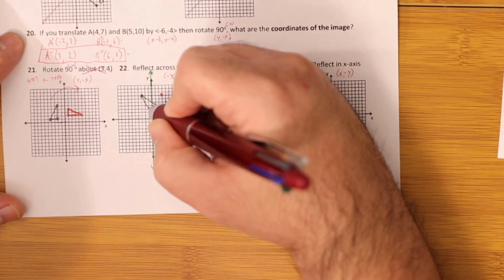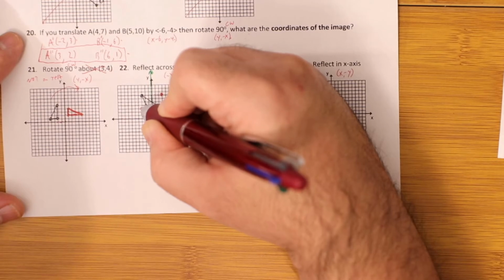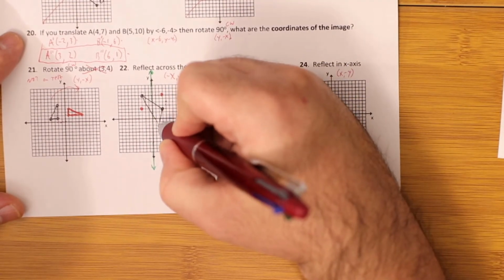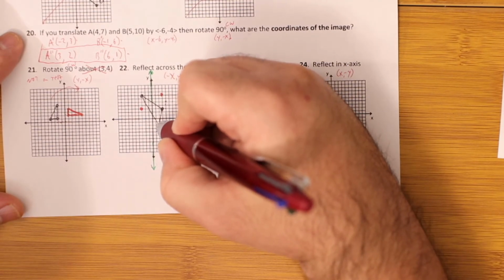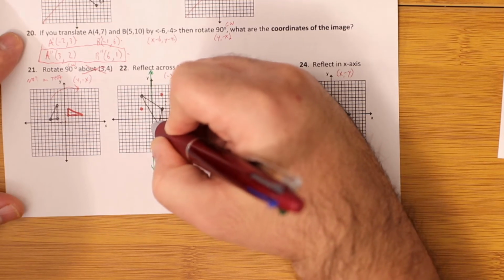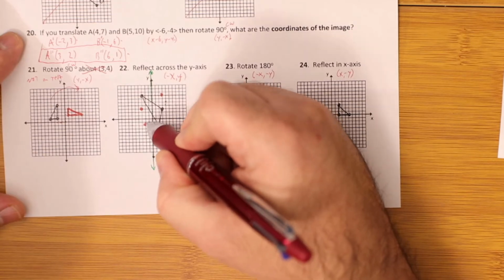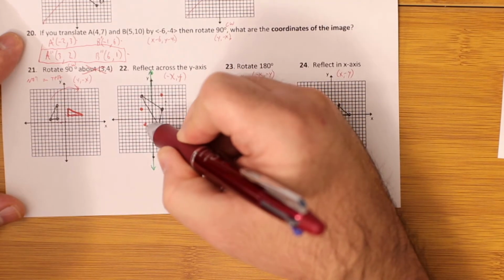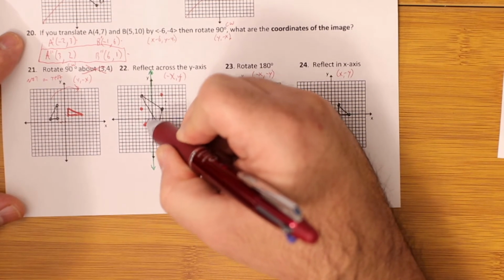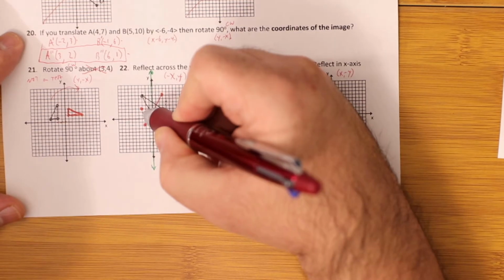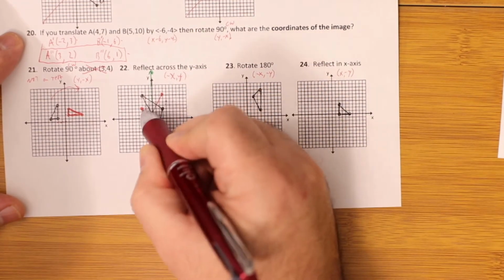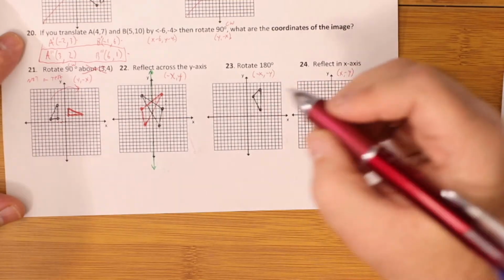Do that again. 3. Third point's on the right, so get it over to the left. So 2. Go the other way. 2. And now we have the image.